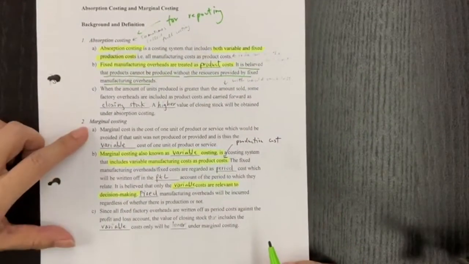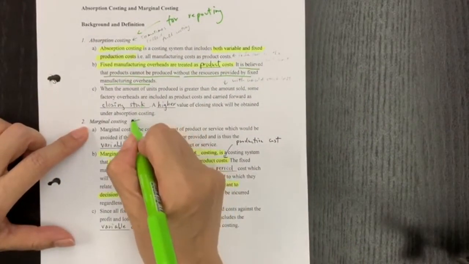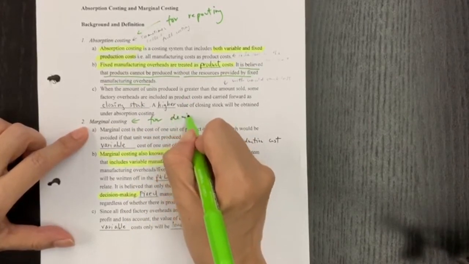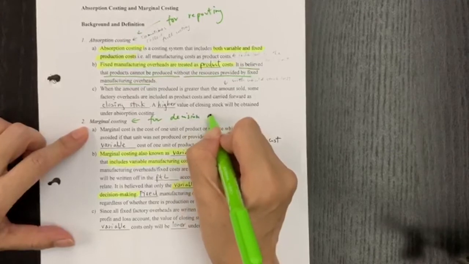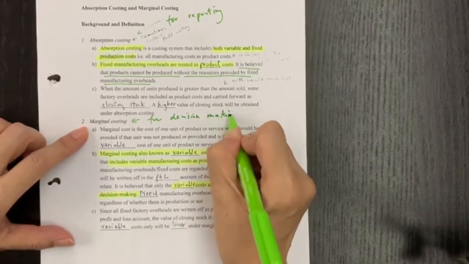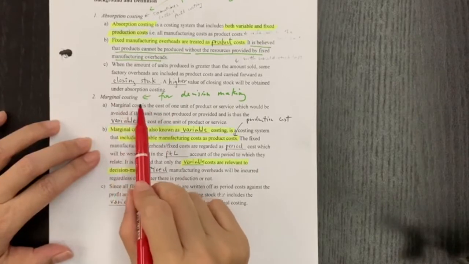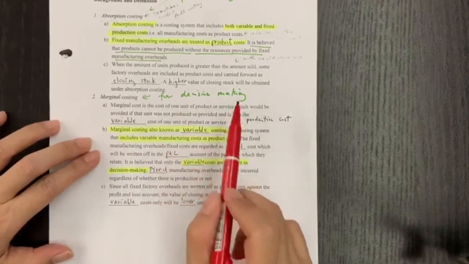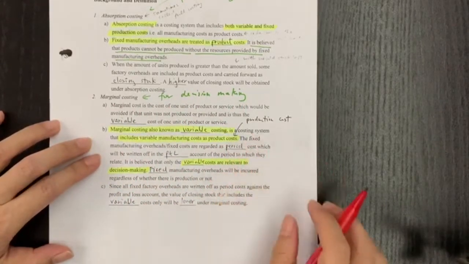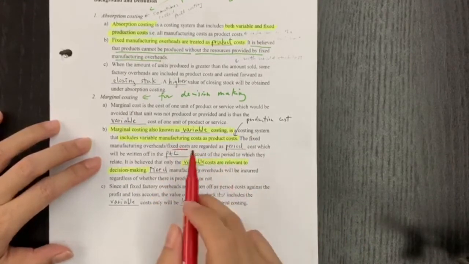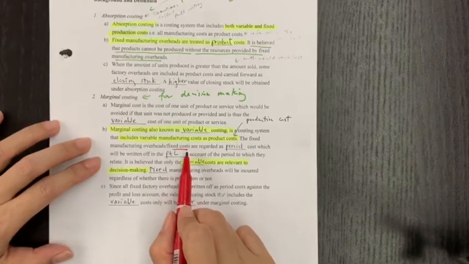But what is the purpose for marginal costing? The purpose is mainly for decision making. Since the purpose for marginal costing is for decision making, and some costs are not relevant to decision making, which are the fixed costs, how do we treat fixed costs under marginal costing?